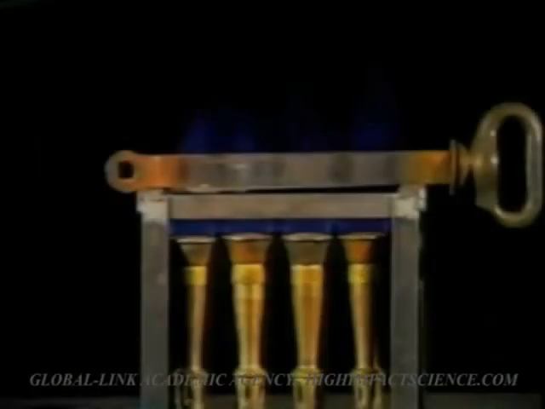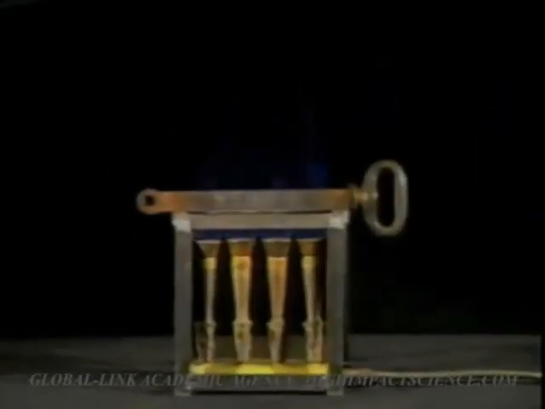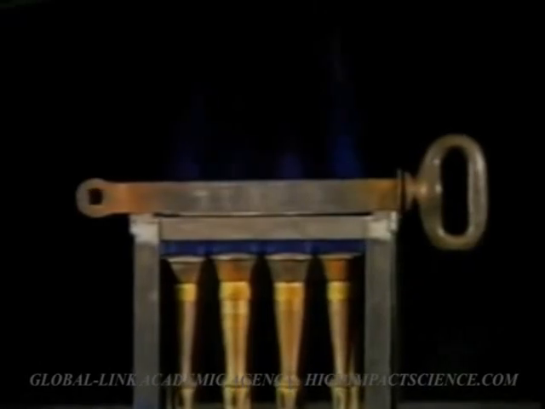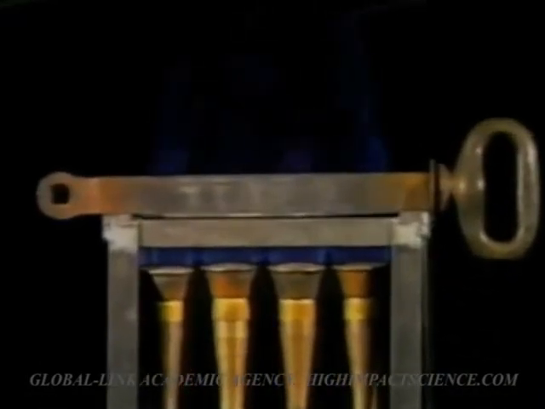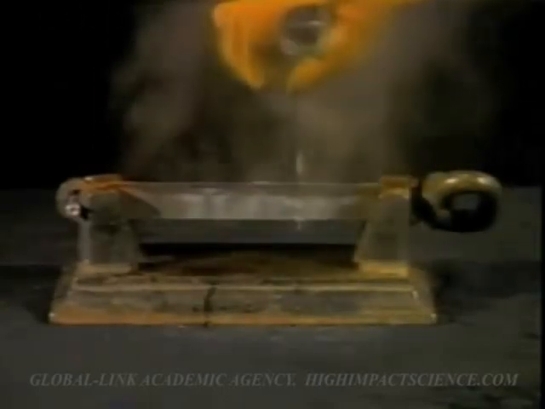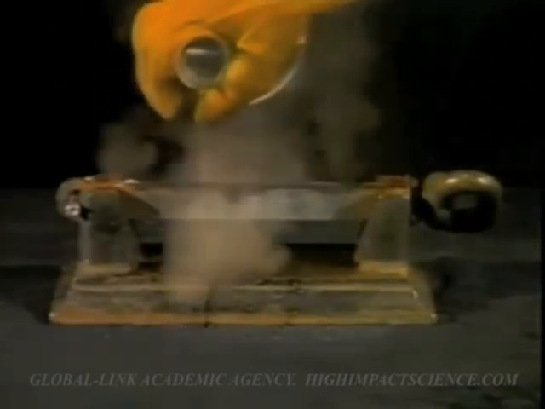Throughout the heating process, the bar expands as the molecules increase their vibrations. As cold water is poured on the bar, it rapidly vaporizes, removing thermal energy from the bar. The resultant cooling of the bar reduces the energy level of the vibrating molecules, and the bar begins to contract.